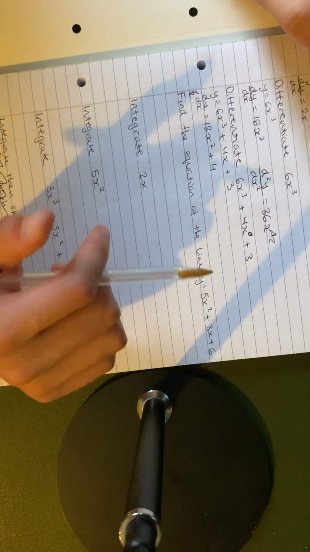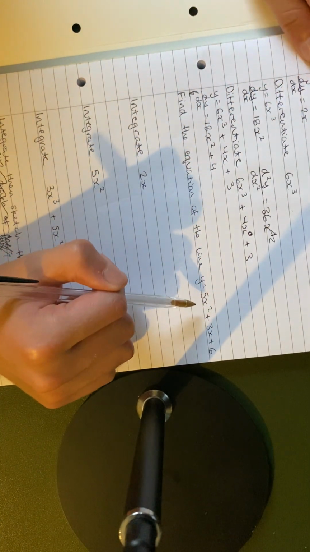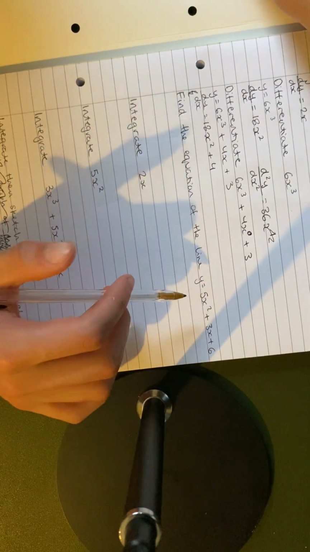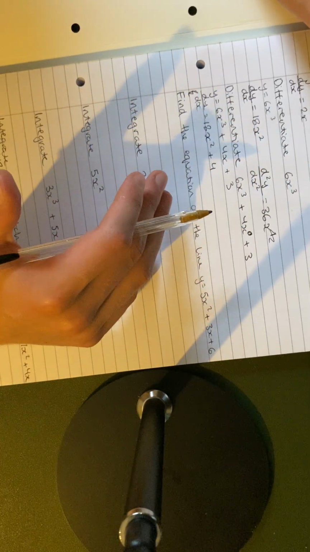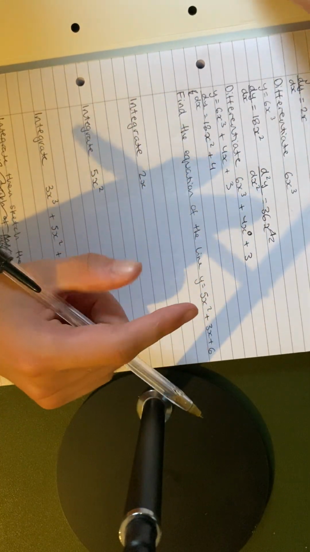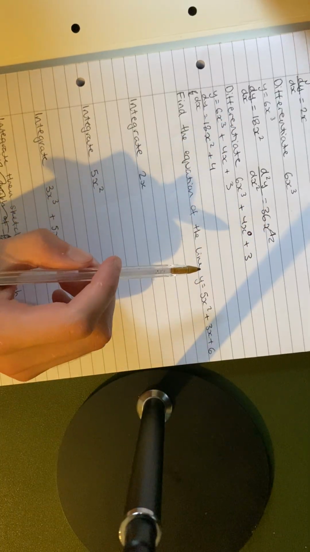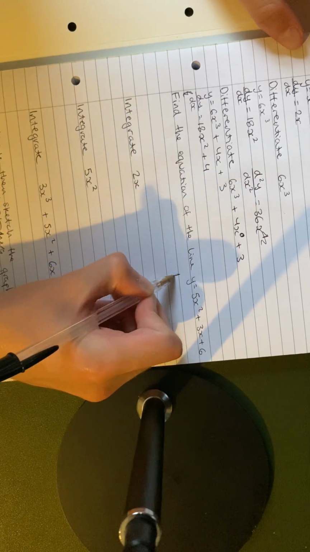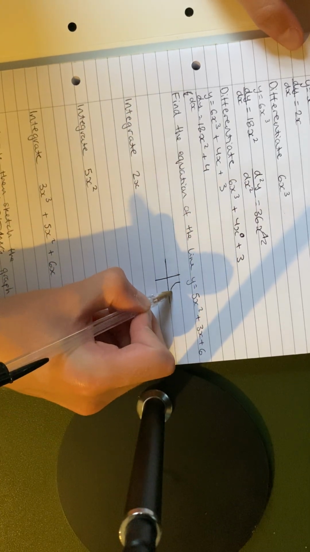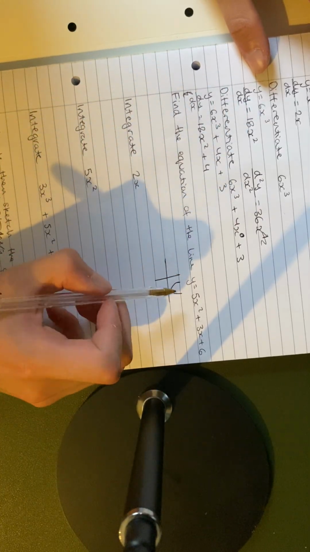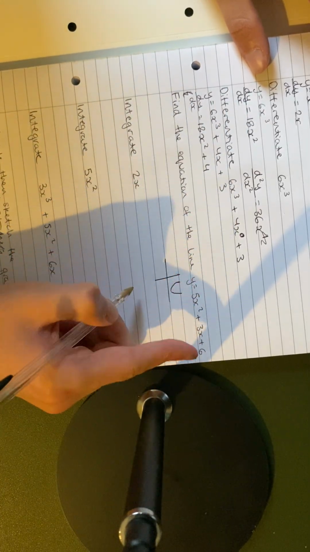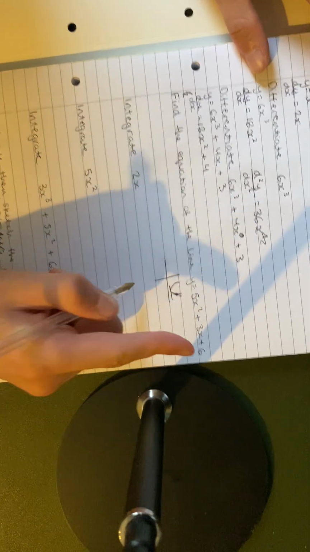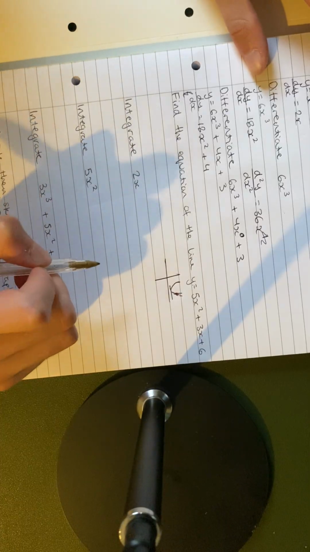For a more exam style question: find the equation of the line y equals 5x squared, add 3x, add 6. This is a question you commonly find in exams, maybe towards the start of the paper as an easier question. The equation of the line, this is actually what differentiation is used for. For example, if I had a graph with a curve on it like x squared, when I differentiate it, I could use the equation to find the gradient at any point on this line. I want the gradient at this point here.